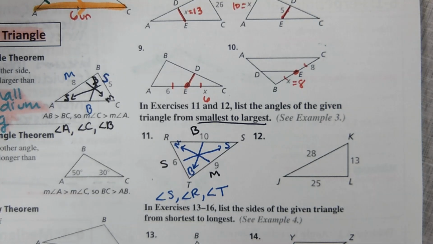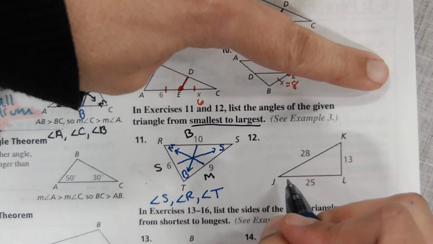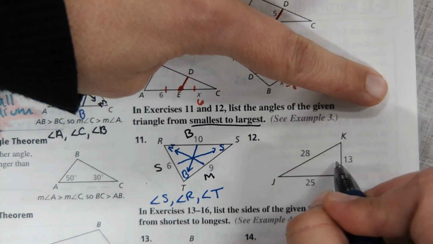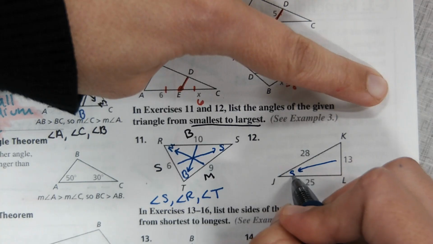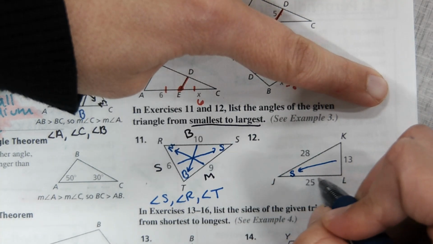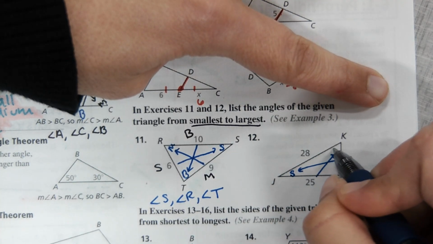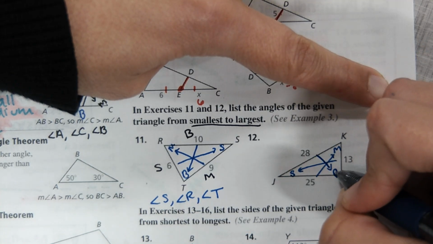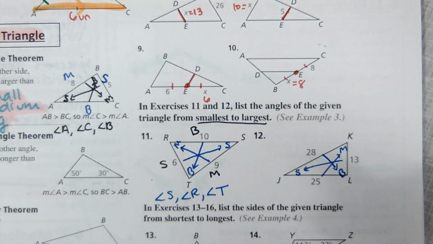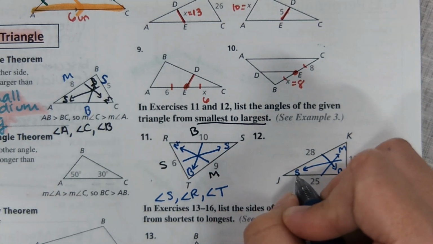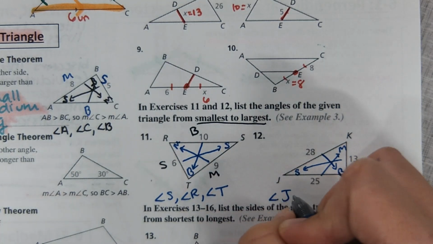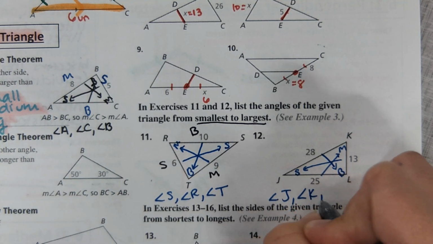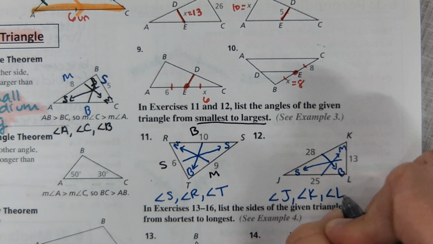Then for number 12, same thing, ordering our angles. So we look for the shortest side, which is right here. It's labeled 13, the smallest number. Opposite that would be our smallest angle. Then here's our medium length side. Opposite that would be our medium angle. And then our biggest side, opposite that would be our biggest angle. So from small to big, angle J is the smallest, angle K is the medium, and then the biggest angle is angle L.